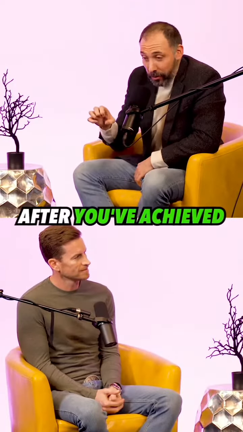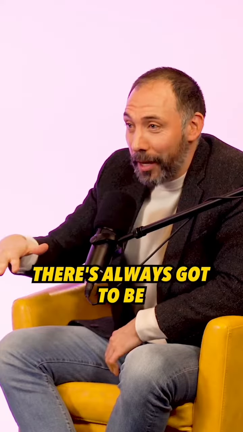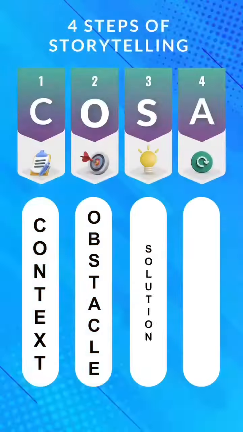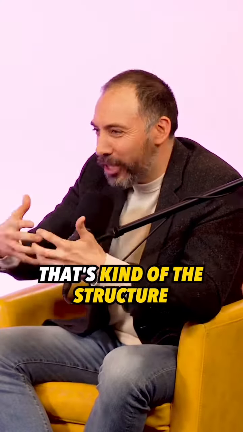The second step, after you've achieved connection, is the obstacle. The second step is obstacle. There's always got to be some kind of a conflict in your story. Now you go on to the third step, the S, which is the solution, the happy ending of any story, right? That's kind of the structure of all stories.